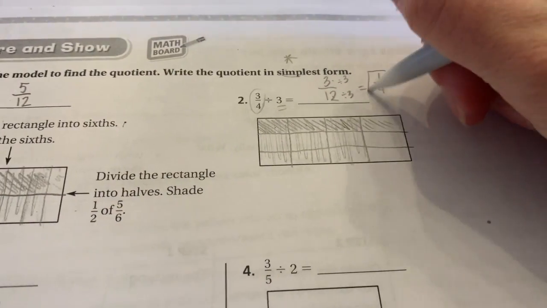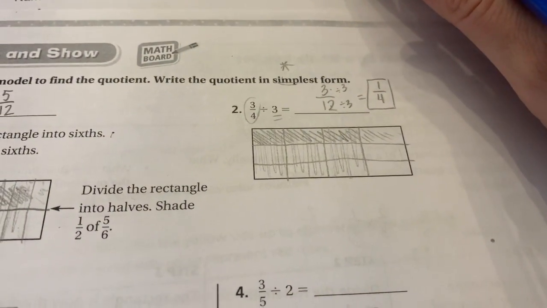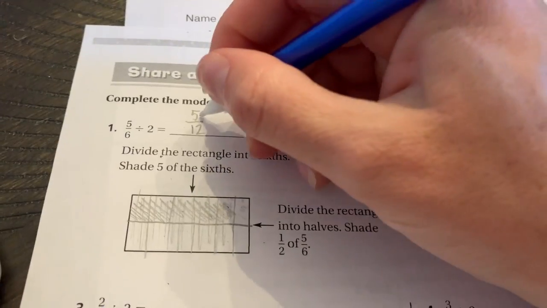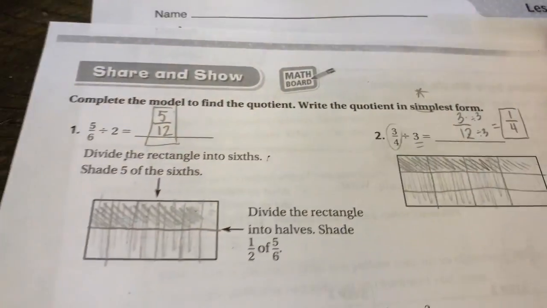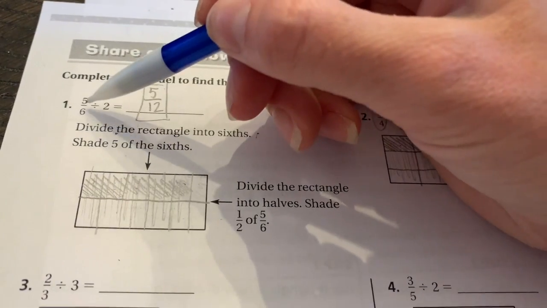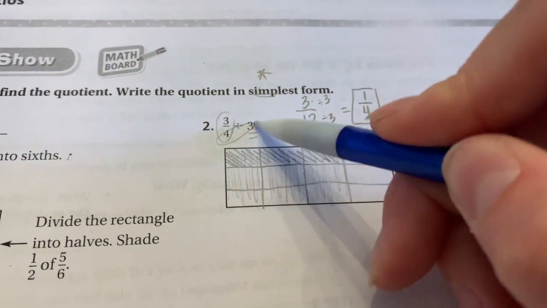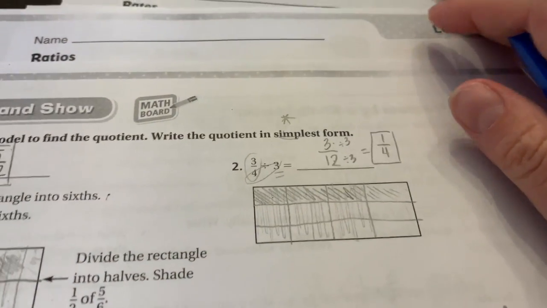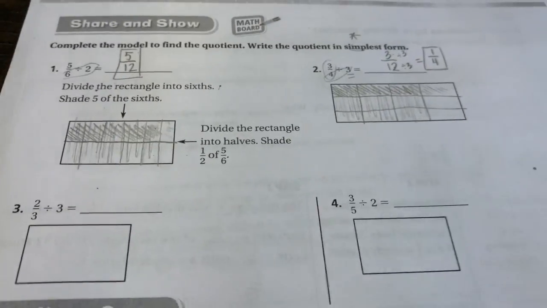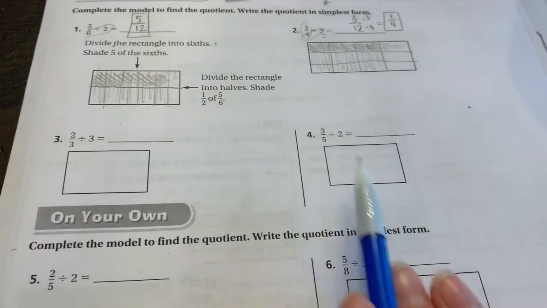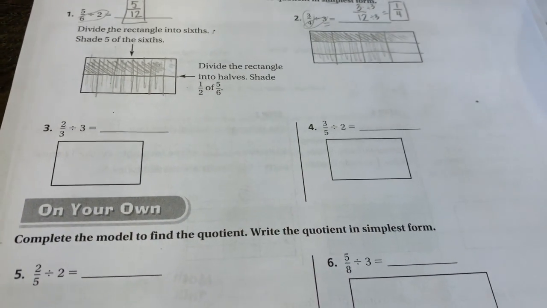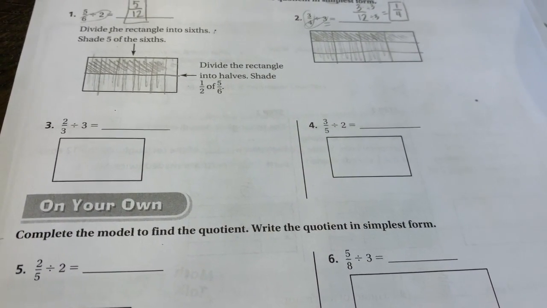So 3/4 divided by 3 is 1/4. Over here we were already simplified, right? And again, the shortcut works here. 6 times 2 gives us the 12. 3 times 4 gives us the 12 as well. Okay, so I want you guys to pause the video, try these 2 on your own, and then unpause and check to see if you got it right.